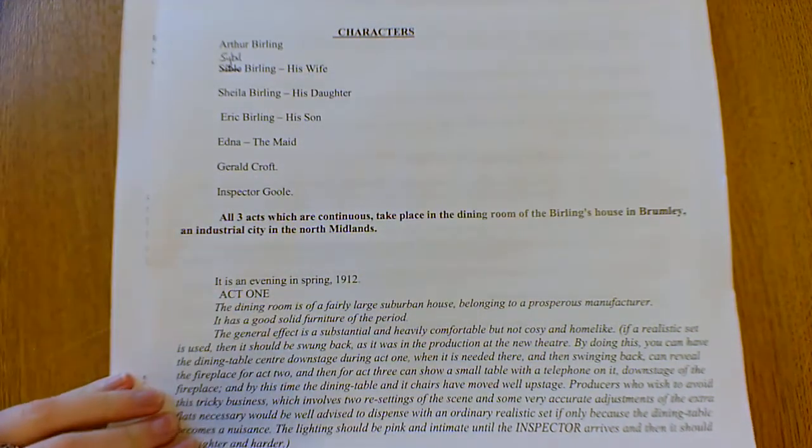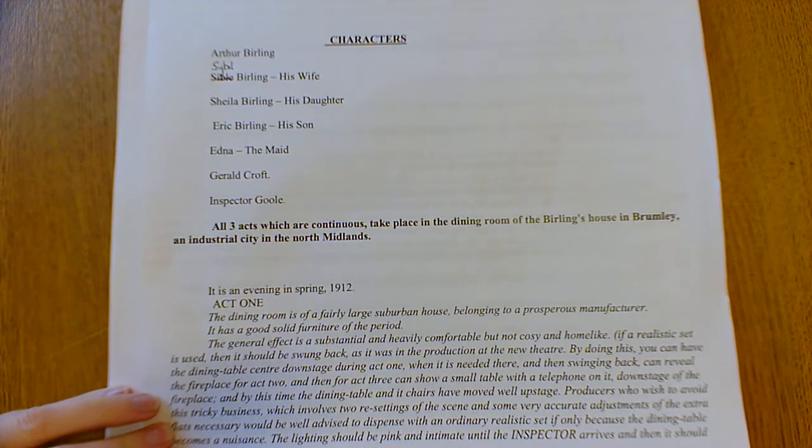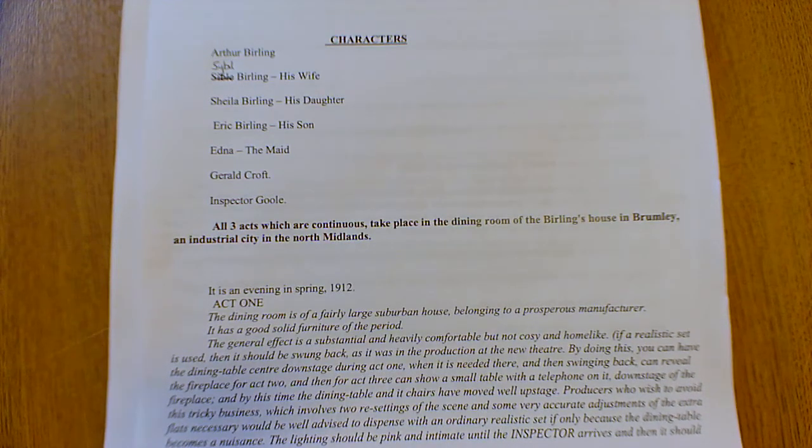Okay, so we have Arthur Burling, the head of the Burling family, his wife, Sheila Burling, who is his daughter, Eric Burling, who is his son, Edna, their maid, Gerald Croft, a friend of the family, and then the Inspector Ghoul, who we meet later on. You will see that all 3 acts are continuous, so they follow on from one another, and they take place in the dining room of the Burlings house in Brumley. Now, Brumley was an industrial city in the North Midlands. Okay, industrial city means that there were lots and lots of factories.